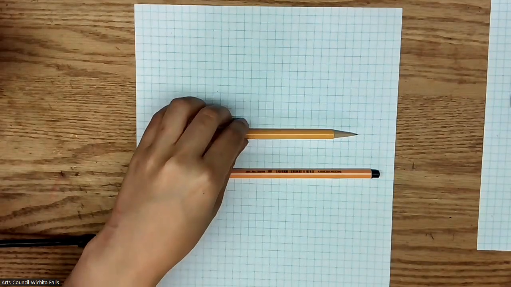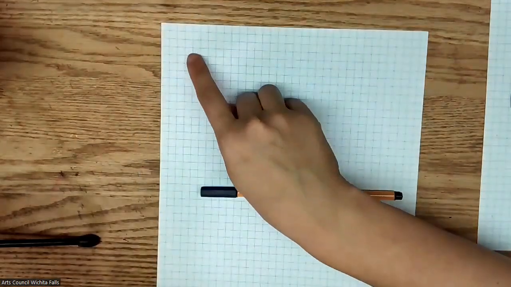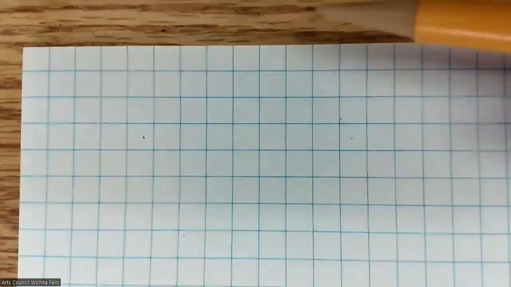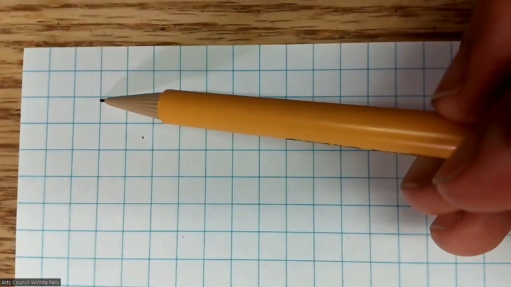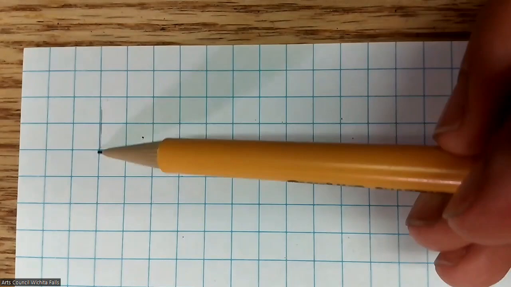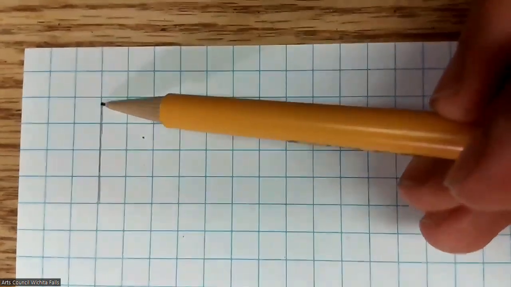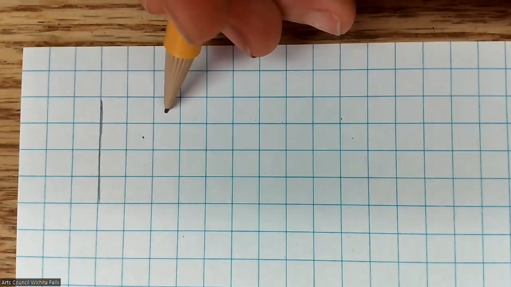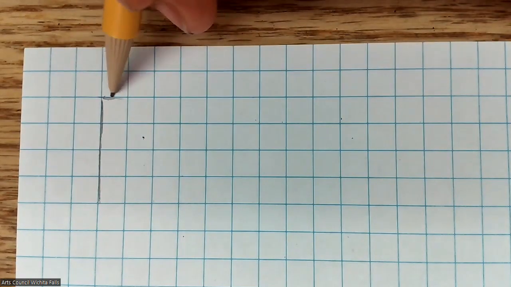Whatever drawing utensils you decide to use, you need one that erases and one that does not erase. Starting with the pencil, I'm going to zoom in to the top left corner of my paper where I'll start, so that I have plenty of room to draw other mazes on this graph paper sheet. Using my pencil, I'm going to create a border around a 4x4 square, meaning the square will be 4 little squares wide by 4 little squares tall.